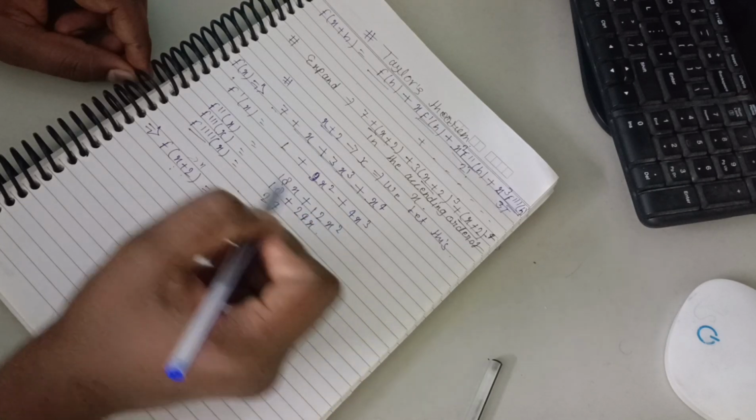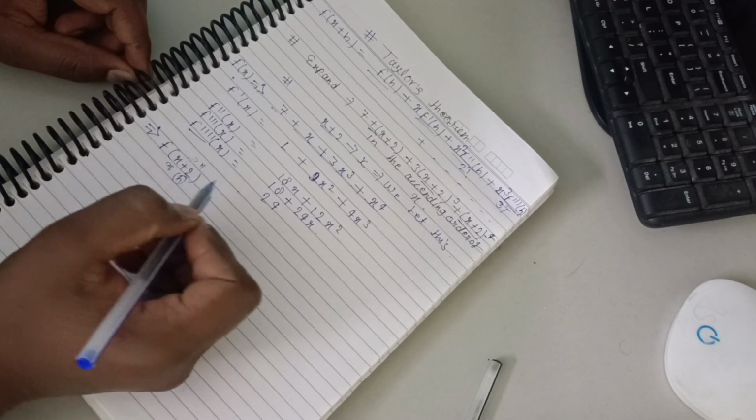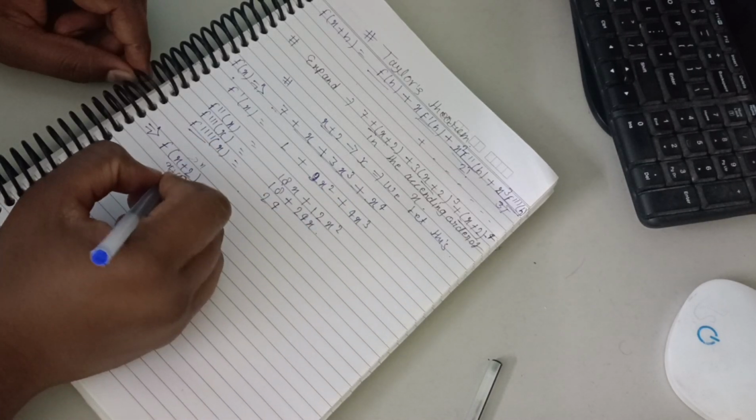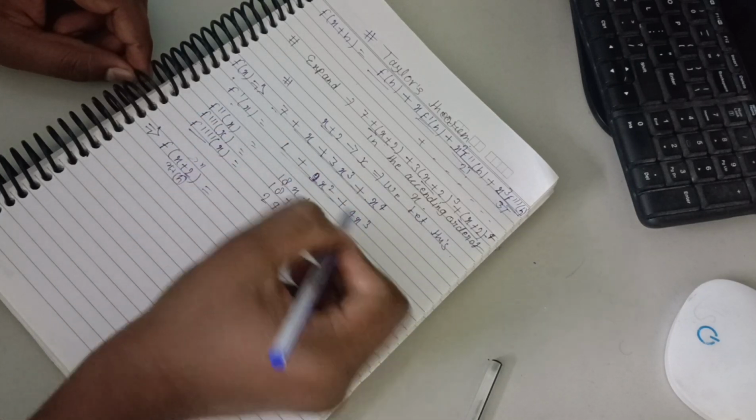Before this, here we know this is x and this is h, so we need to put the value of h so that we can get the final answer.